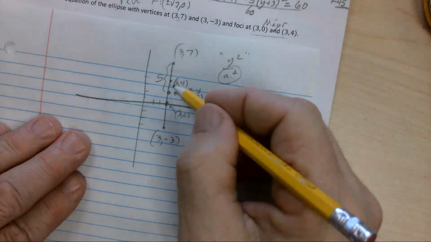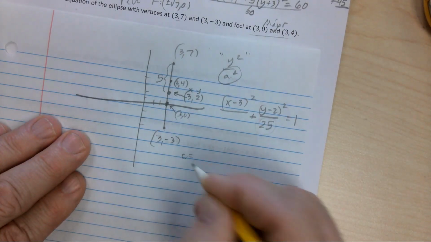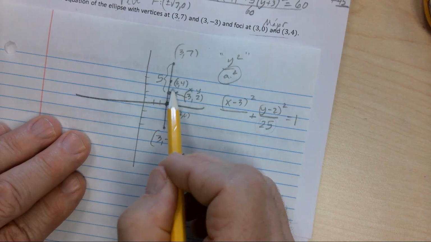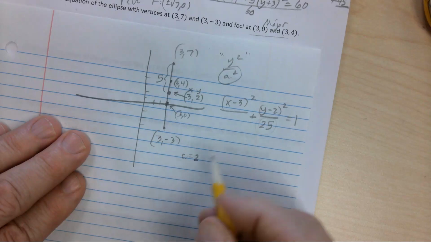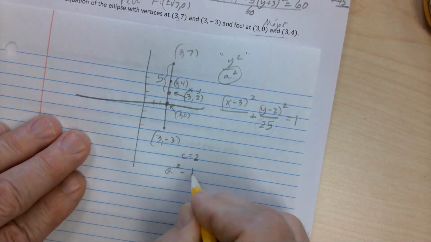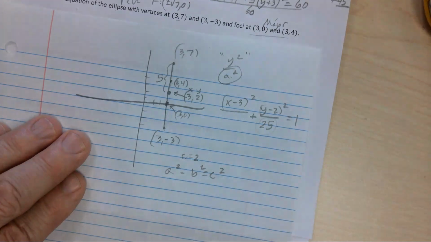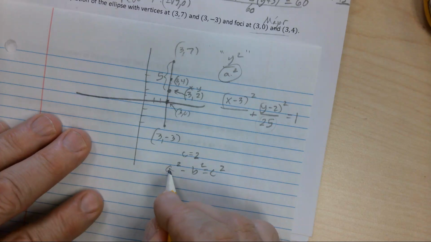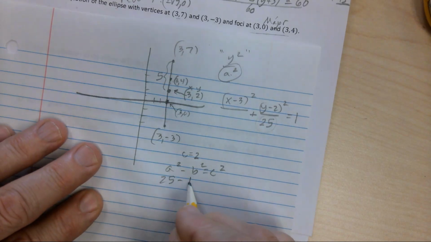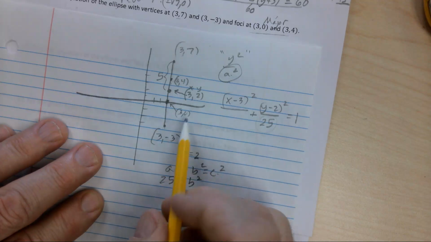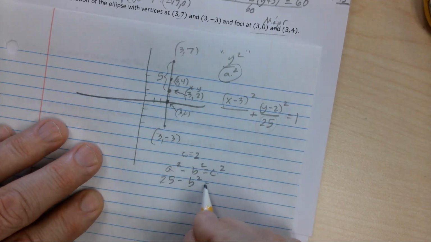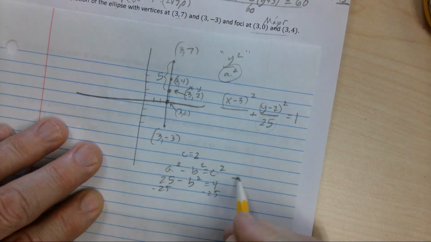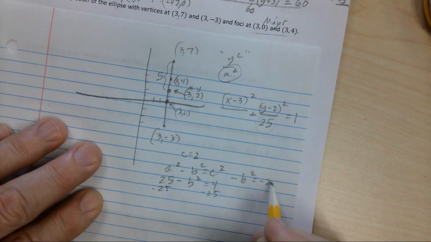Now the other clue they gave us is the letter c is the distance from the center to one of the foci. So that'd be 2 this way, 2 that way. So c is 2. So we're going to use this formula that they give us to find b squared, because that's what we need to put right here. So a squared, we already know is 25. b squared, because c is 2, we're going to square that, we're going to get 4. Subtract 25, subtract 25, we get negative b squared equals negative 21.